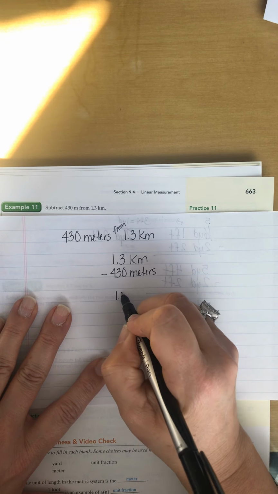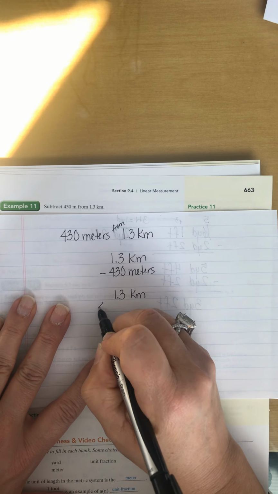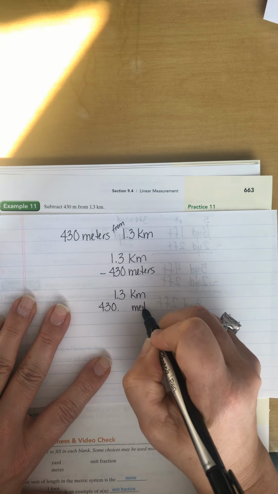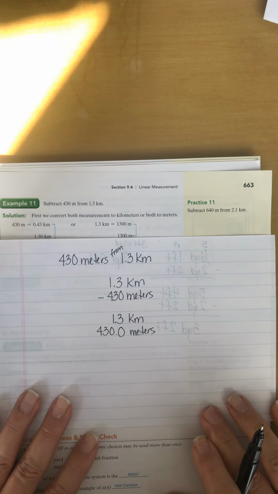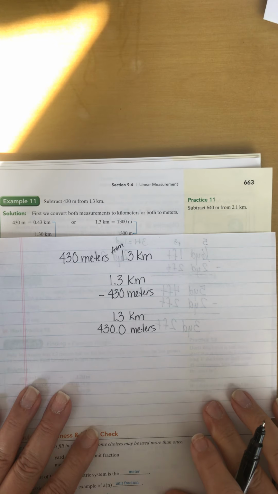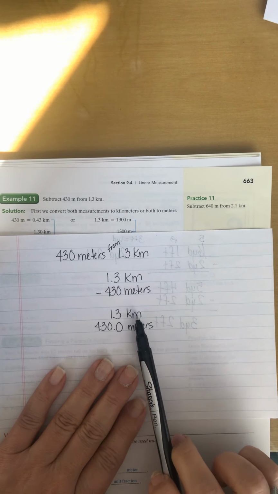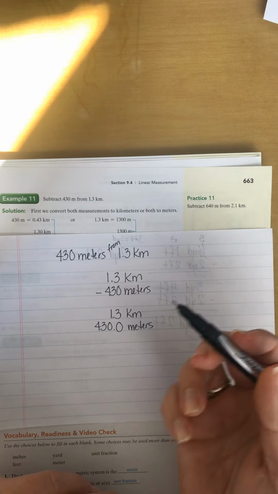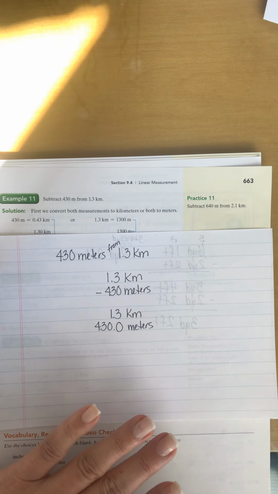So 1.3 kilometers and 430 meters. Okay? So what you need to do is convert them. You either convert kilometers to meters or meters to kilometers. They didn't specify in what unit. Okay? So here we go.